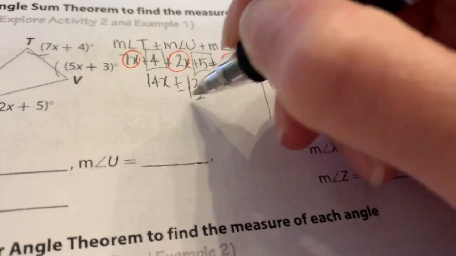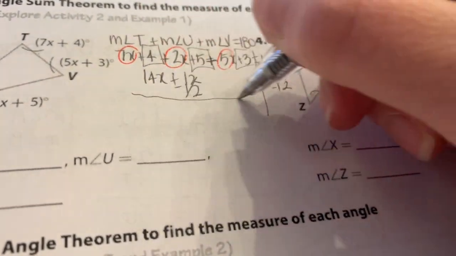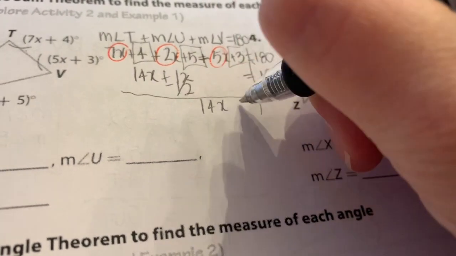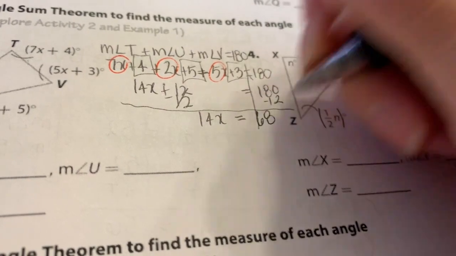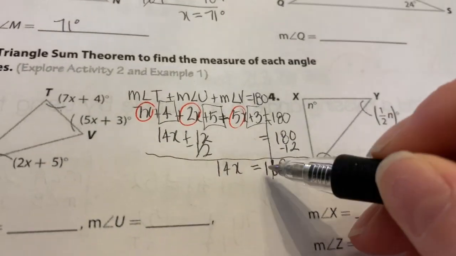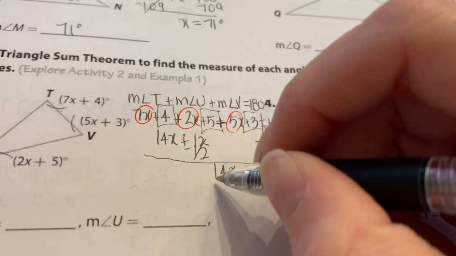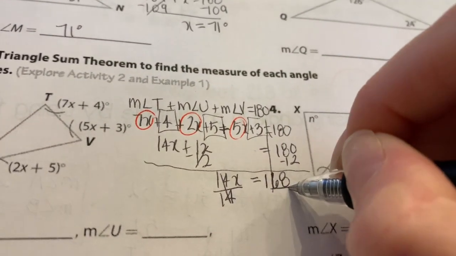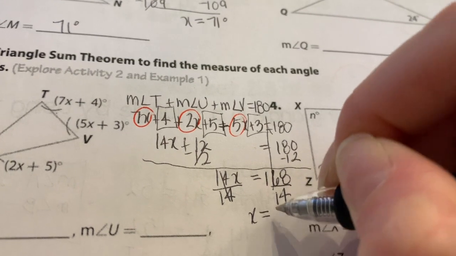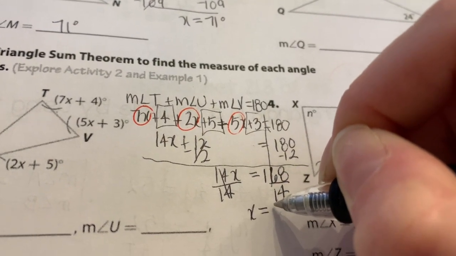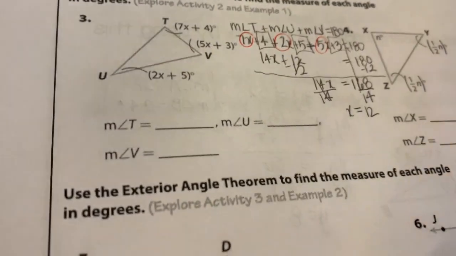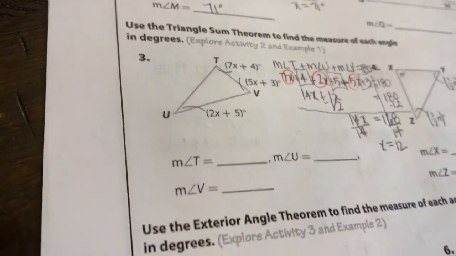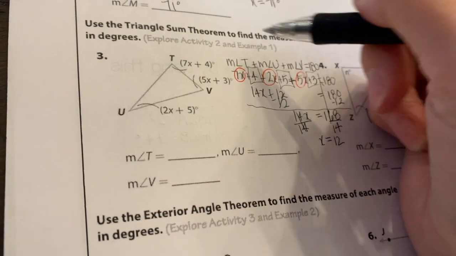So I subtract 12 from both sides, and I get 14x is equal to 68. Sorry guys, so this is 168. I forgot to add the 1 before. We're dividing both sides by 14, and you find that x is equal to 12. So now we know x, and we can find each of these angle measurements. So let's start with the measure of angle T. You might need some extra paper for this lesson.